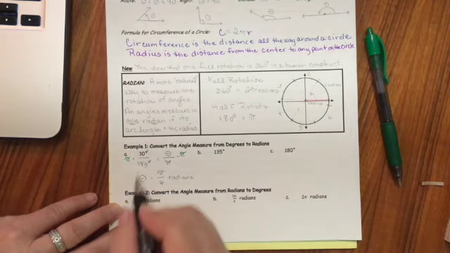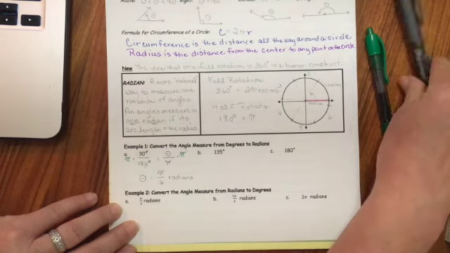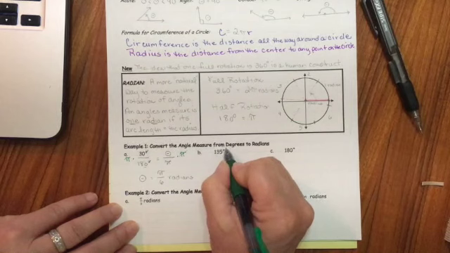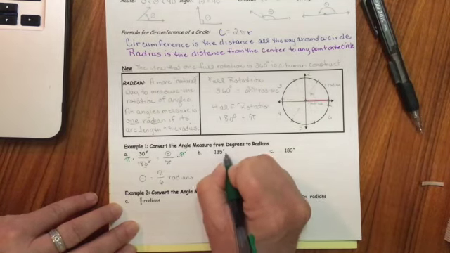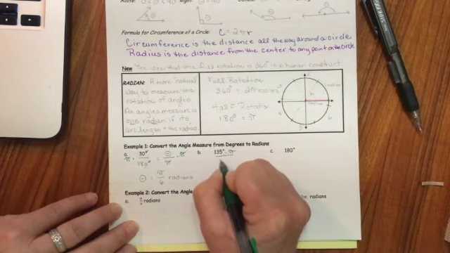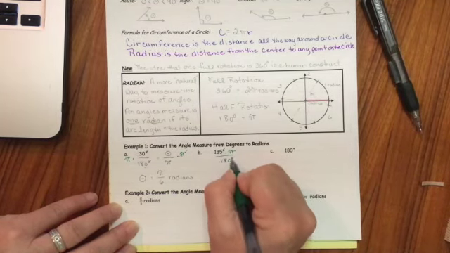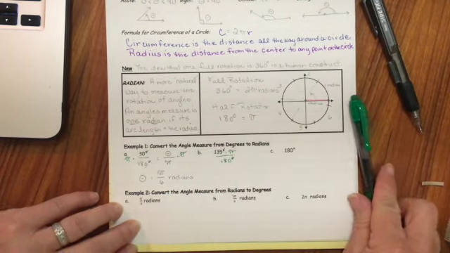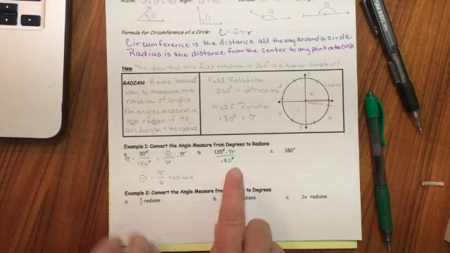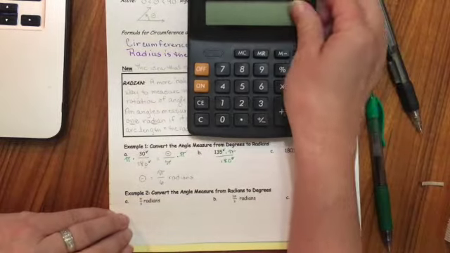Okay, so what did we do here? We divided by 180, we multiplied by pi. So we're going to do that here. We're going to take this 135, to convert it to radians, we're going to multiply by pi and divide by 180 degrees. We're going to see that the degrees cancel, and we just need to reduce these two numbers, the numerator and the denominator.